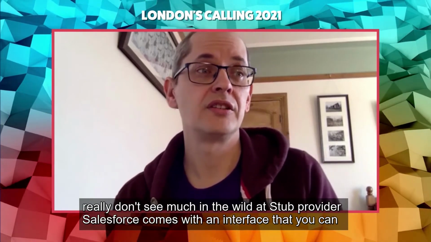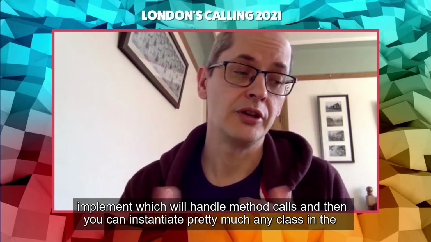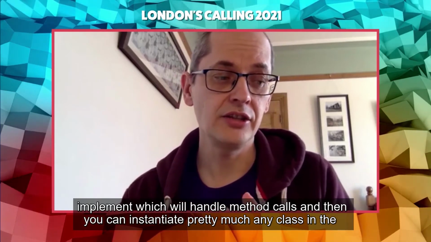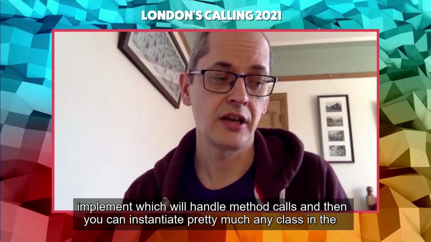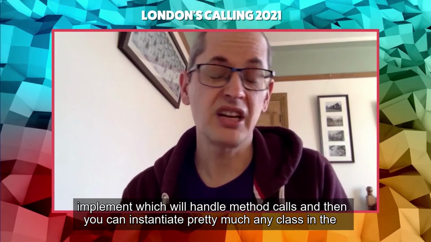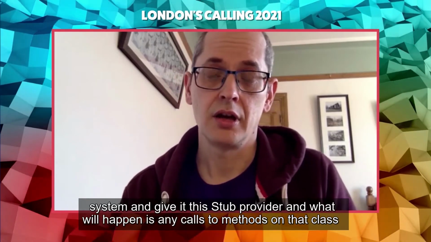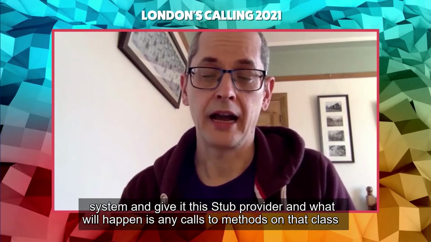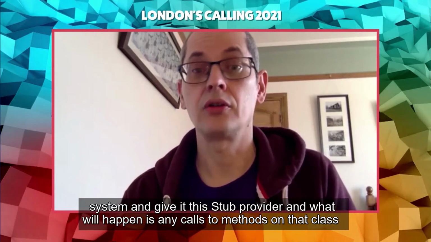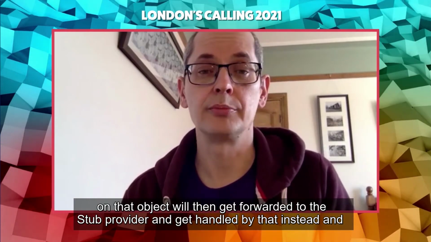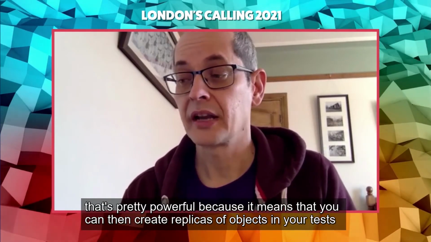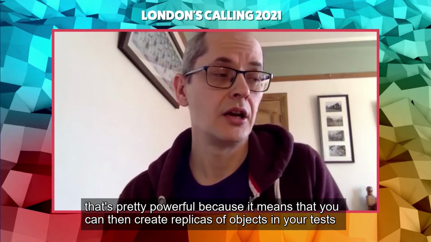Salesforce comes with an interface that you can implement, which will handle method calls. Then you can instantiate pretty much any class in the system and give it this stub provider. Any calls to methods on that object will then get forwarded to the stub provider and handled by that instead. That's pretty powerful because it means you can create replicas of objects in your tests.